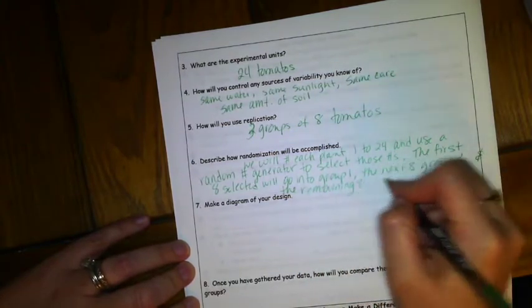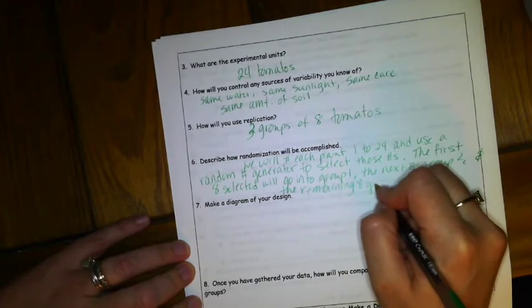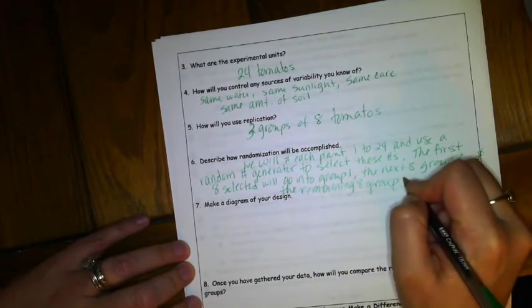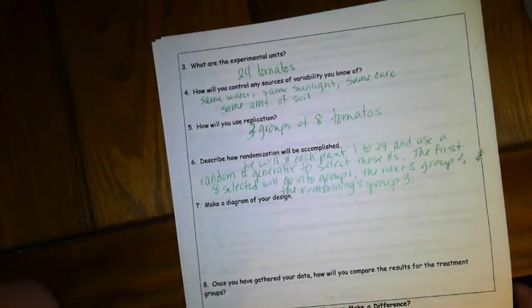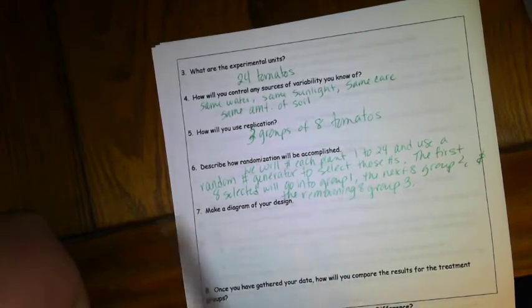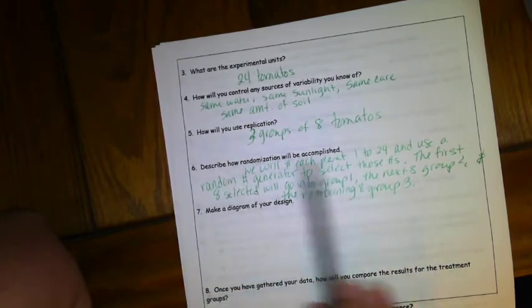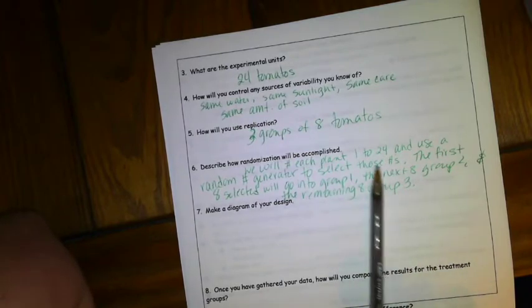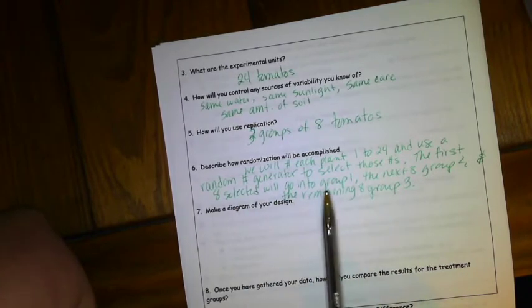You will be asked to do this. Explain how you will randomly assign your experimental units into these groups. There's really 2 ways you can do it for the most part. You can number all the individual units in order, 1 to 24, with no regard to randomization, and then pick numbers randomly.